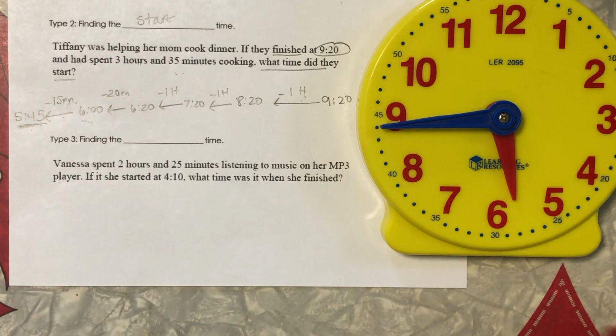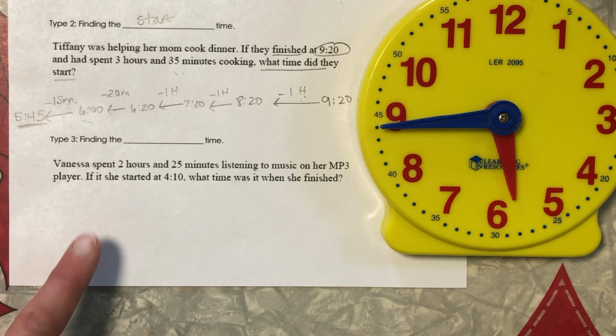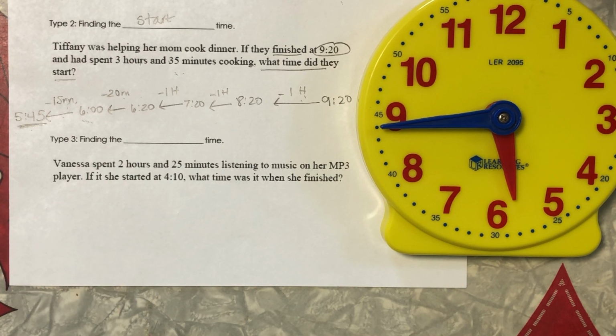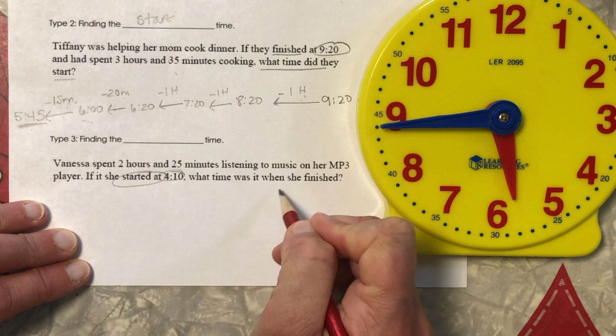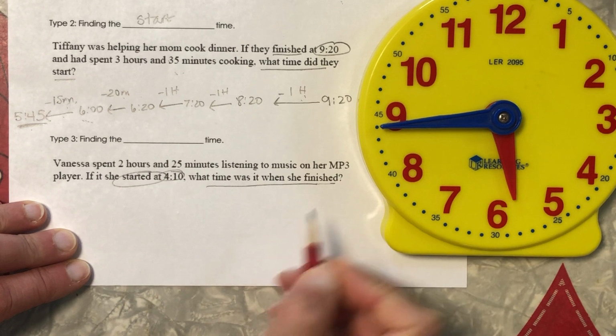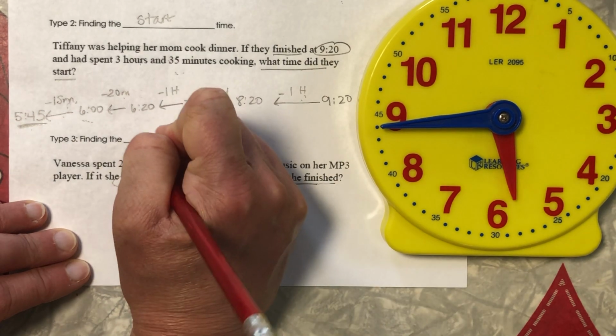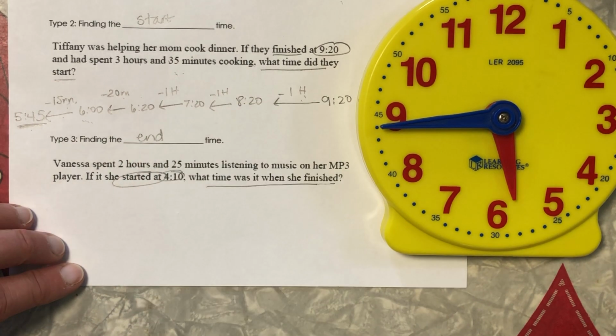Okay, my last problem is the last type. It says Vanessa spent 2 hours and 25 minutes listening to music on her MP3 player. If she started at 4:10, what time was it when she finished? So I know she started at 4:10, and I want to know what time it was when she finished. So I am finding the end time.